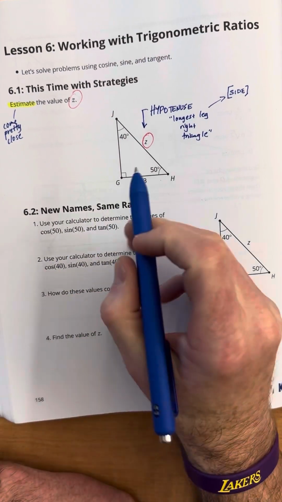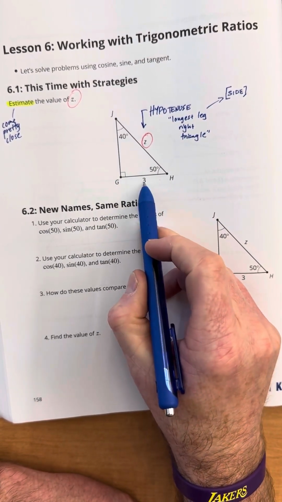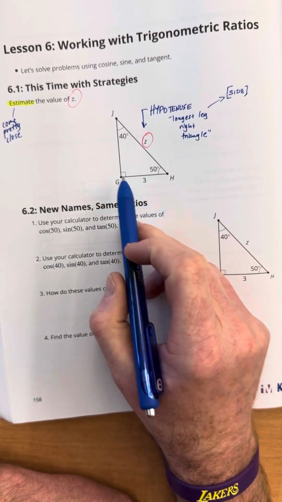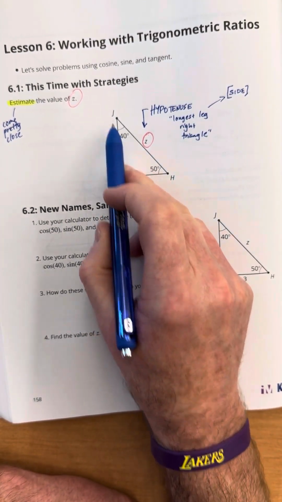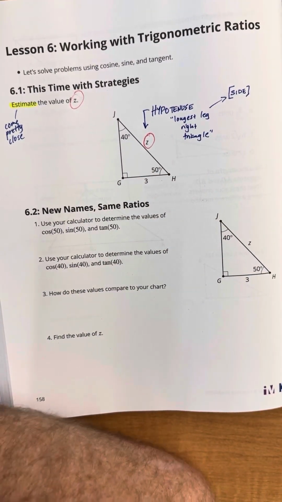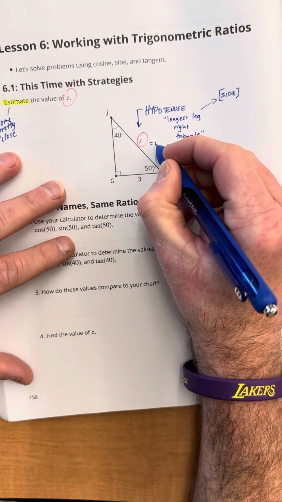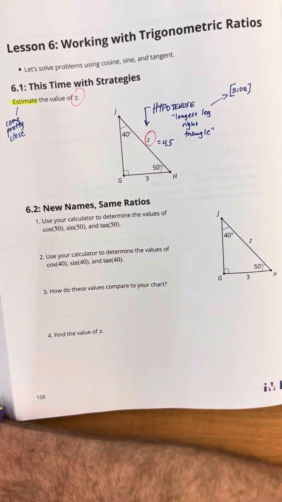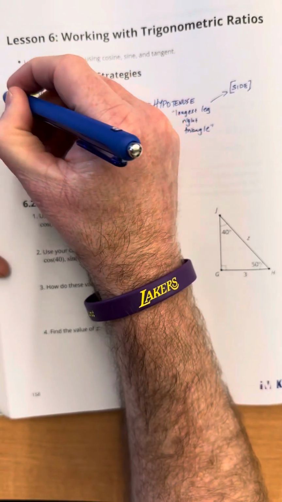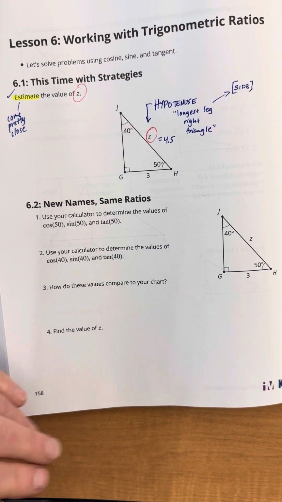Okay. It's bigger than this. It's much bigger than this. So if this is 3, this one's bigger. I don't know, 4 maybe for this one, and then this one's bigger than this. I don't know by how much. I'm gonna say Z equals 4.5. All right, that was number 1. That's all they said. Estimate the value of Z. So I did that. I came pretty close, I think.